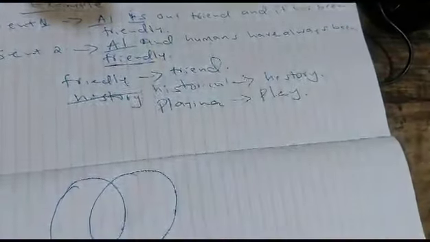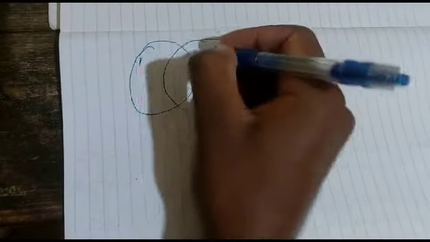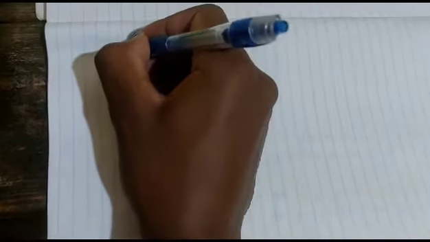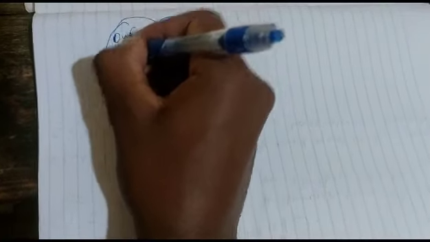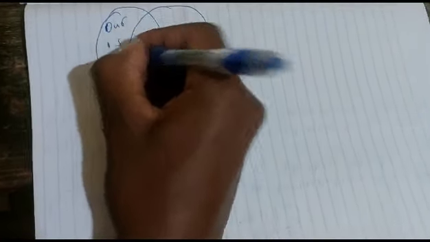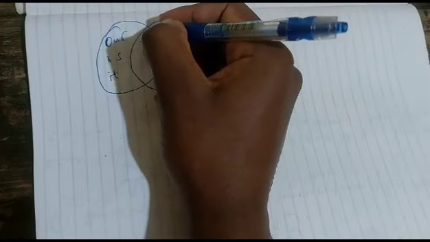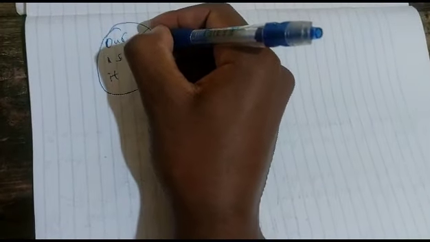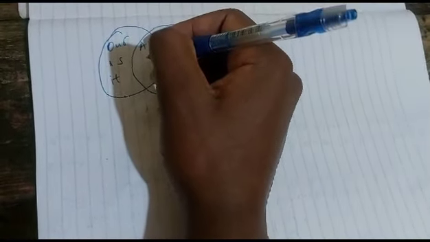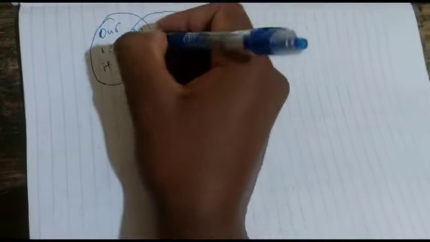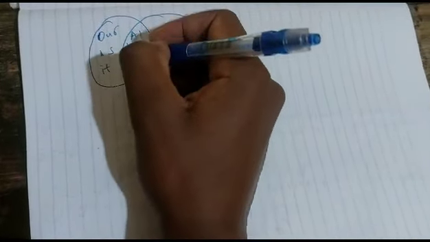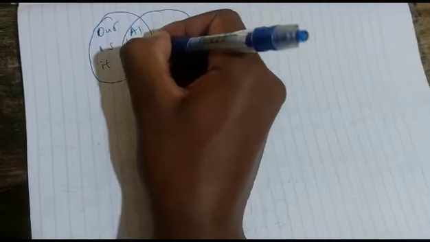Is only appears in sentence 1, so we write those that appear only in sentence 1 here: our, is, it. Those that appear in both go in the intersection: AI, has, friend.